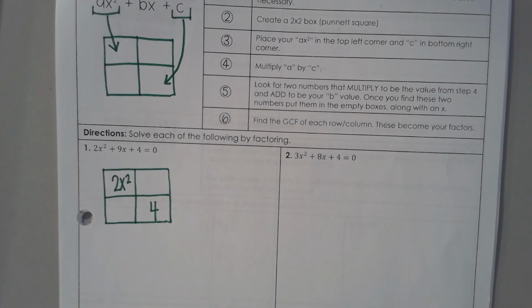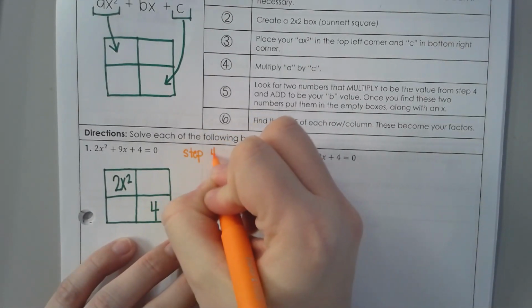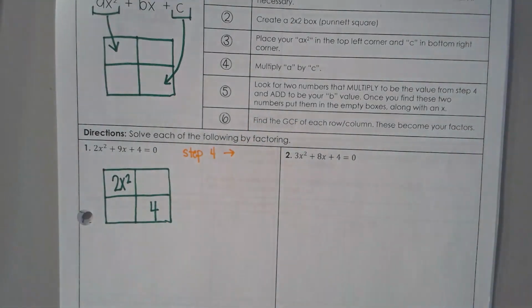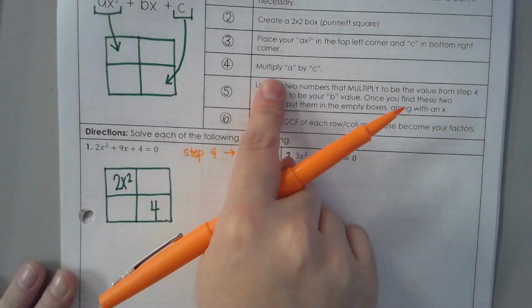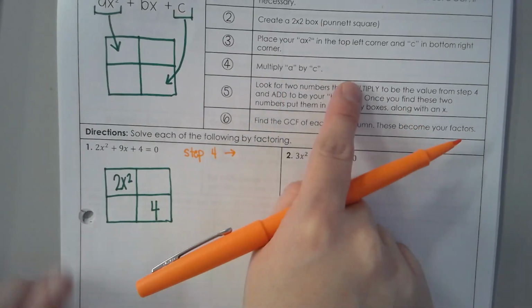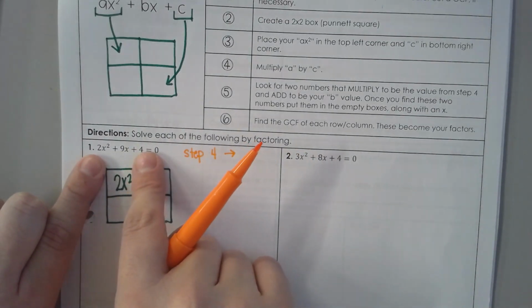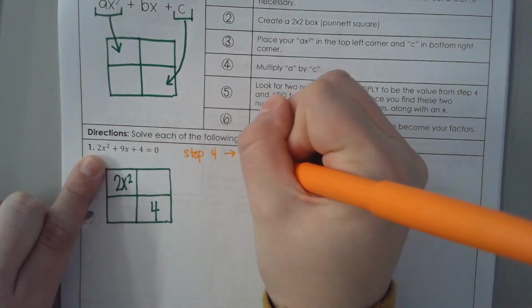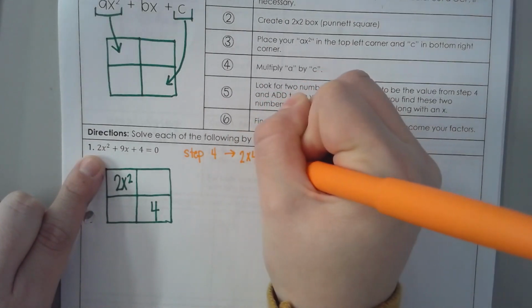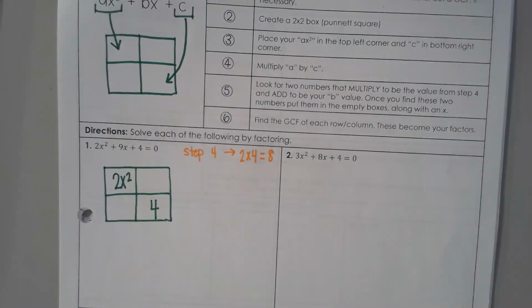Then I'm going to go to step 4, and I'm going to label these steps to help us stay organized and stay working step by step, because each step is very important. Step 4 says multiply a by c. My a is 2, c is 4. So 2 times 4 equals 8. That number, I'm going to use that.